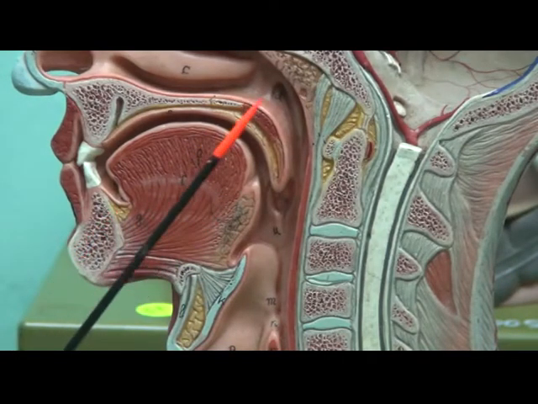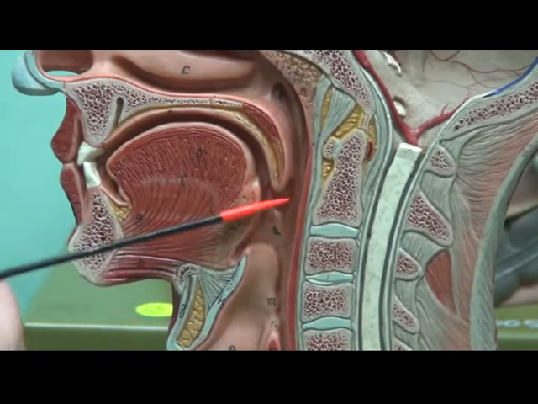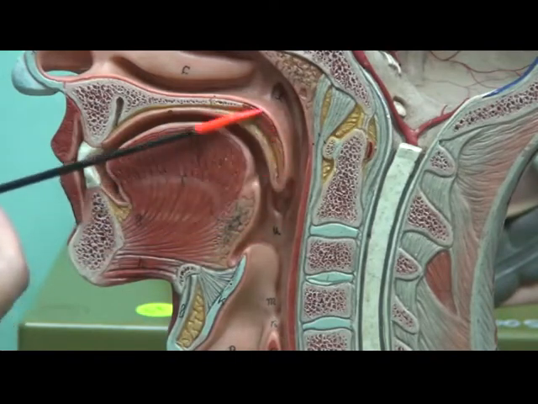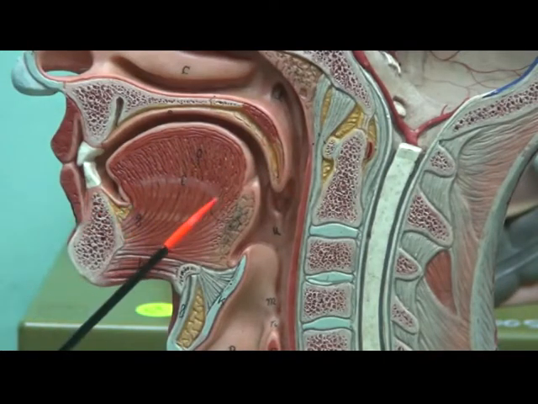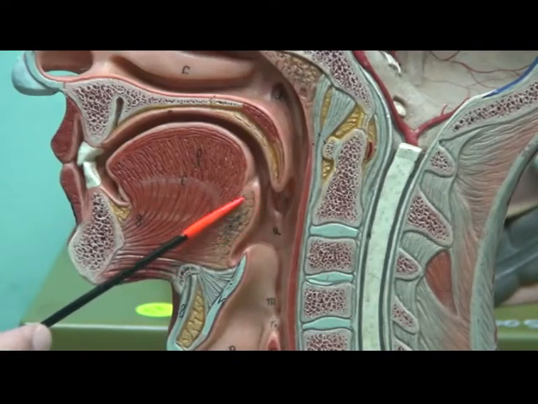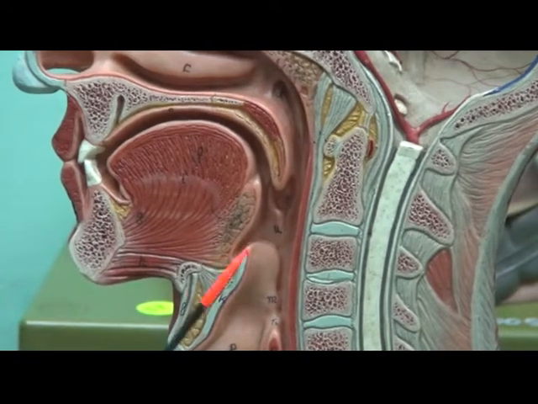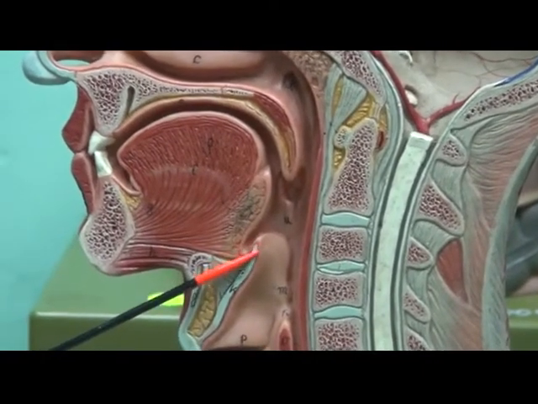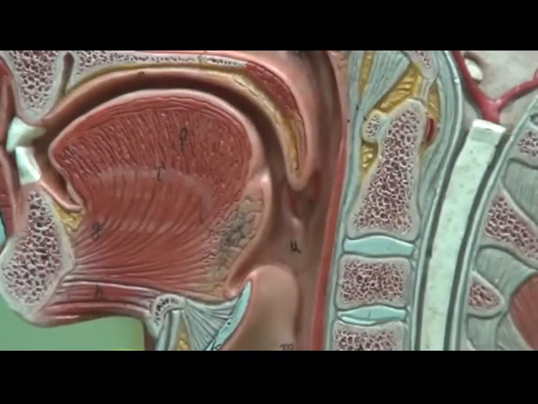What forms the superior wall of the oropharynx? It is the soft palate and the uvula. What forms the anterior wall? It is here, the lingual tonsil. There is also a space between the posterior part of the tongue and the epiglottis, known as the vallecula. Apart from that, the anterior wall is also formed by the tip of the epiglottis. So that is the anterior wall of the oropharynx.